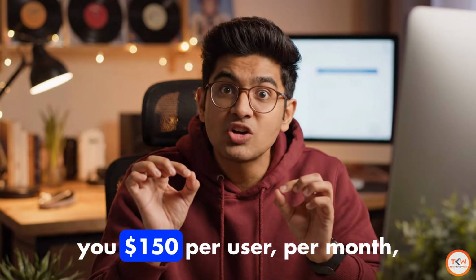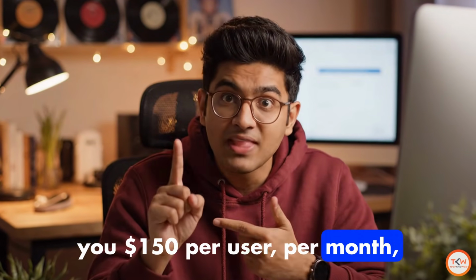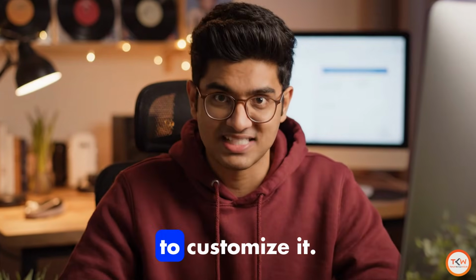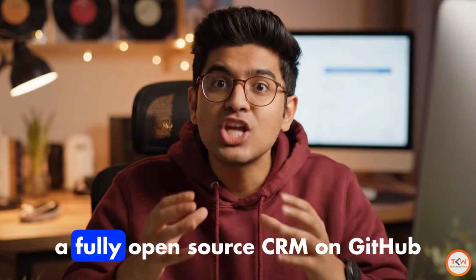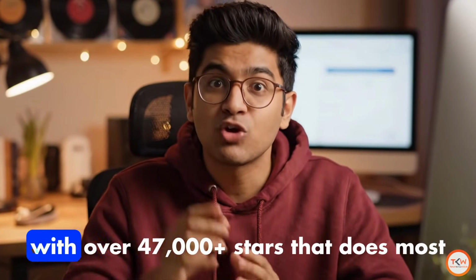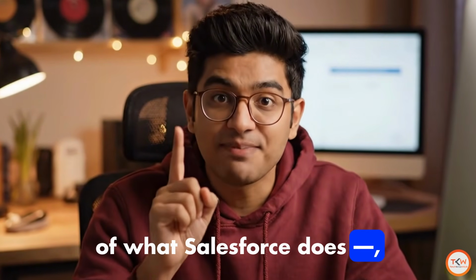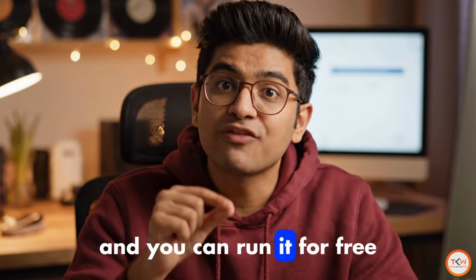Salesforce will charge you $150 per user per month, and that's before you pay for the add-ons, the integrations, or the consultant you'll need just to customize it. What if I told you there's a fully open source CRM on GitHub with over 45,000 stars that does most of what Salesforce does at half the price, and you can run it for free on your own server?